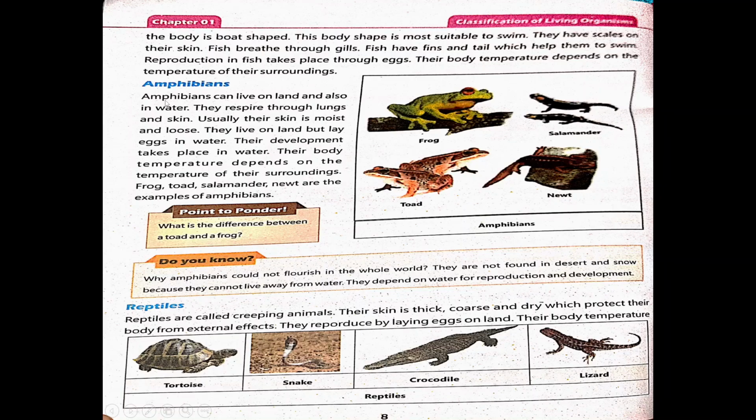Amphibians. Amphibians can live on land and also in water. They respire through lungs and skin. Usually, their skin is moist and loose. They live on land but lay eggs in water. Their development takes place in water. Their body temperature depends on the temperature of their surroundings. Frog, toothed salamander, and newt are examples of amphibians.